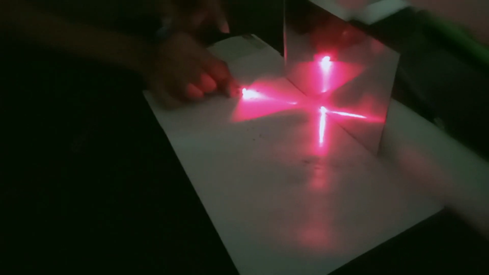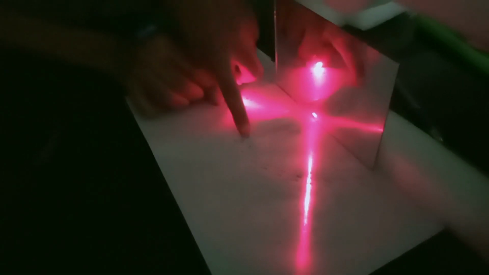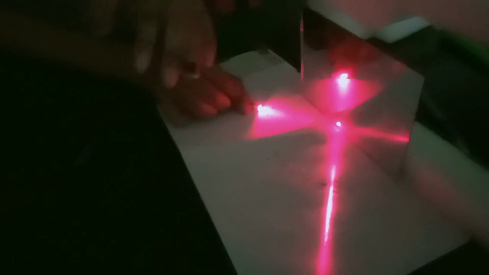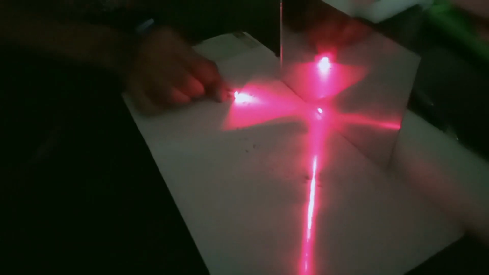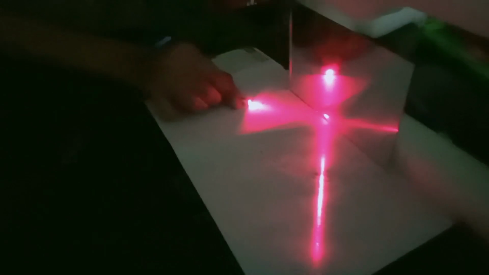Yes, it's coming through 40 degrees again. So which means that this distance from the 90 degree, this distance and this distance, is the same. Which is, this angle and this angle is the same. Which is the law of reflection, which is angle of incidence is equal to angle of reflection. This is the first law of reflection.